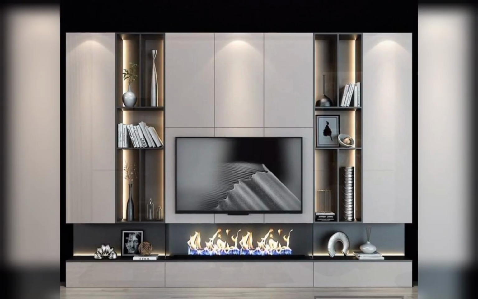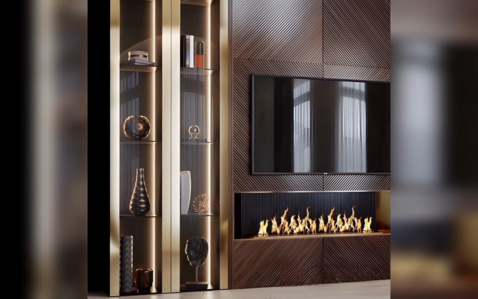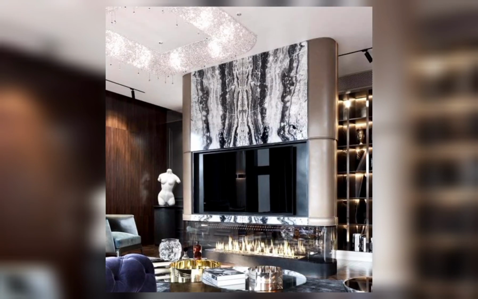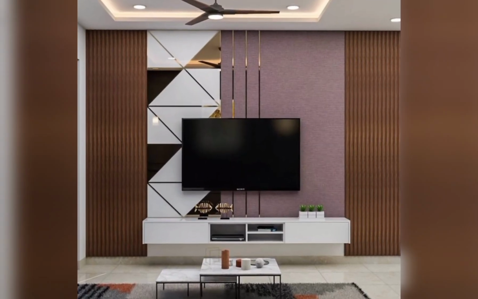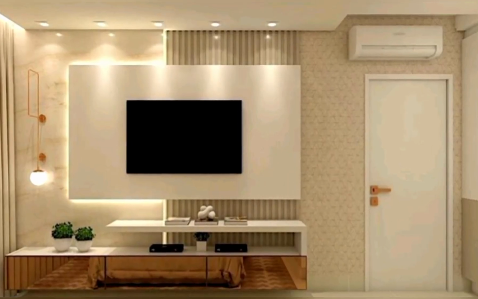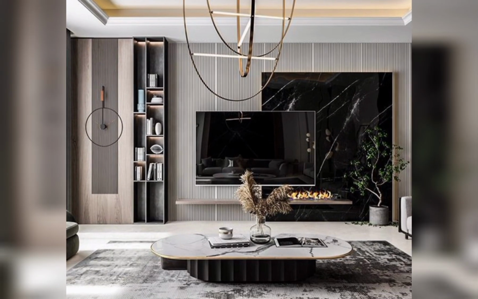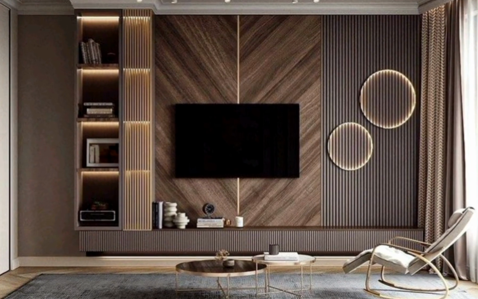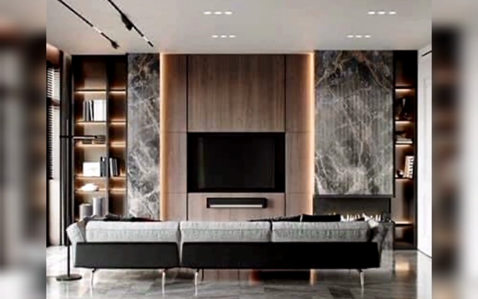Mixed materials. Experiment with the combination of materials such as wood, metal, or glass to add visual interest and a modern touch. LED backlighting. Enhance the ambience by incorporating LED backlighting behind the TV unit or within shelves for a contemporary and stylish effect. Geometric shapes.